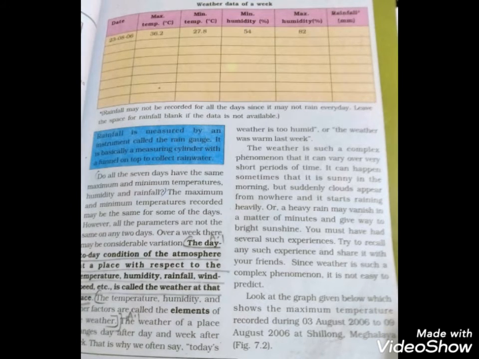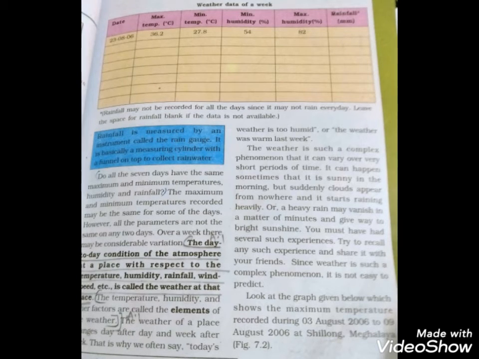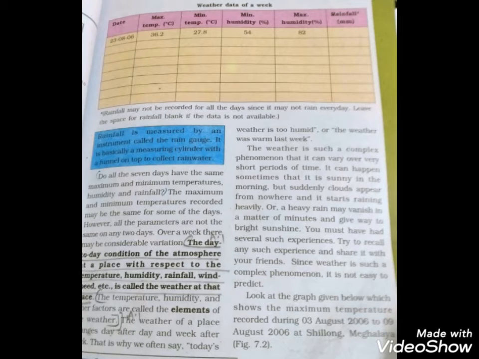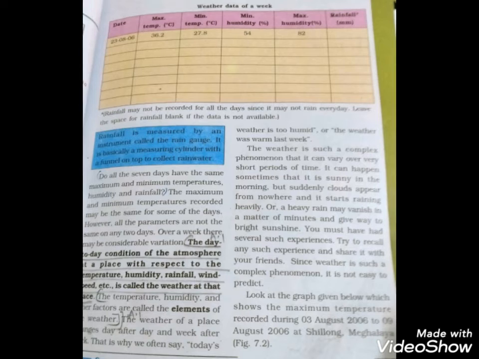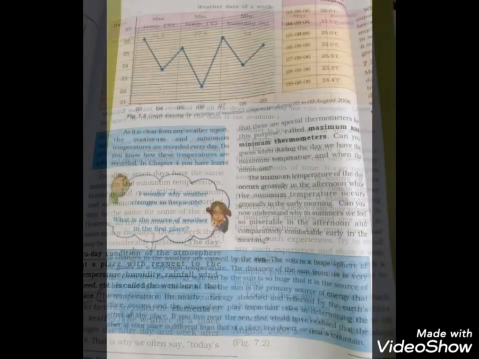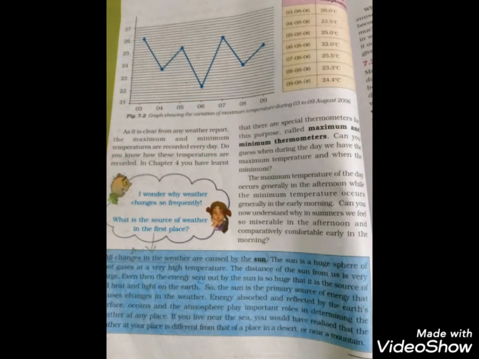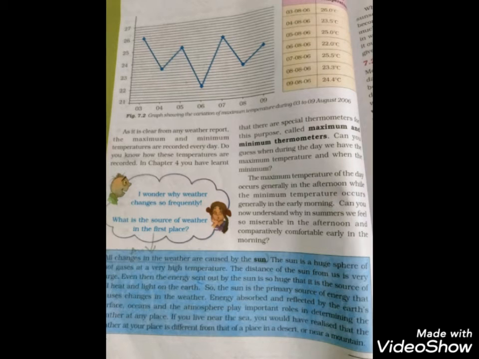Yes, now in this season, in the months of August and July, you have seen that some days it might be very sunny. You think, okay, the weather is dry today, a sunny morning, but suddenly clouds appear from nowhere and it starts raining heavily, or a heavy rain may vanish in a matter of minutes and give way to bright sunshine. Okay, you must have had several such experiences. Try to recall any such experience and share it with your friends.